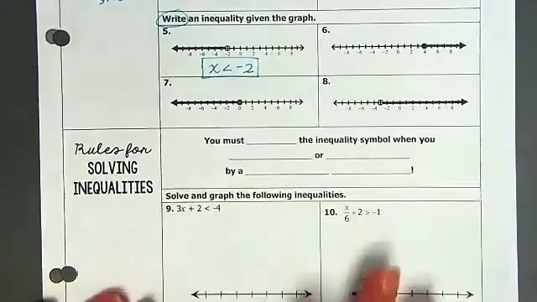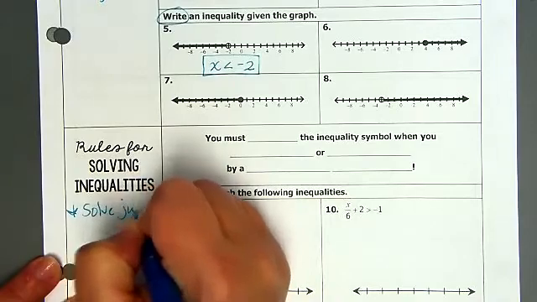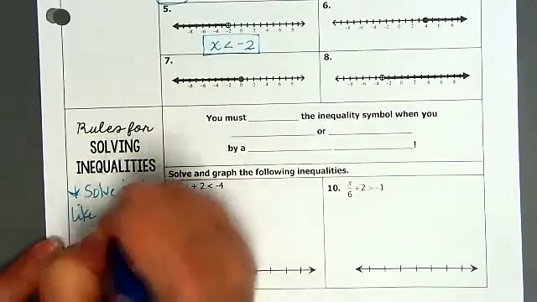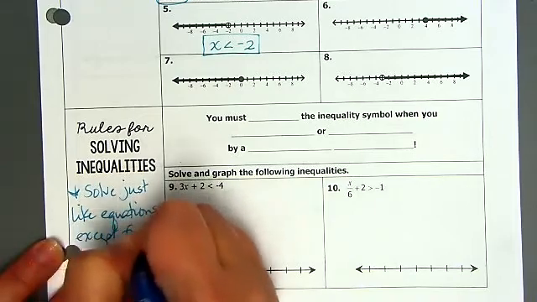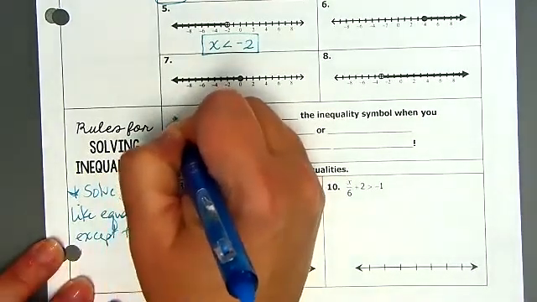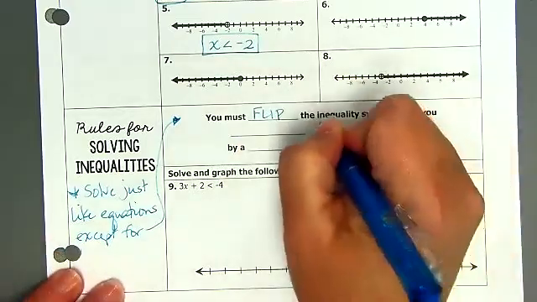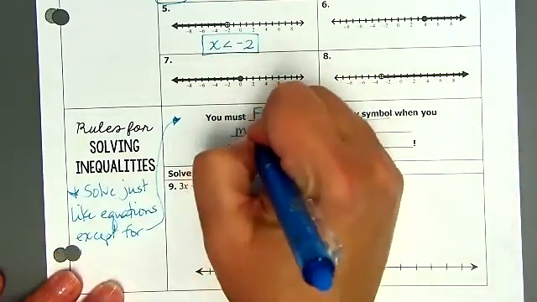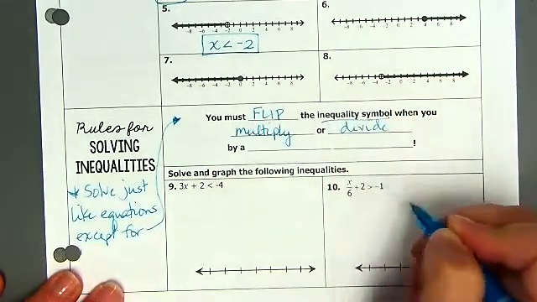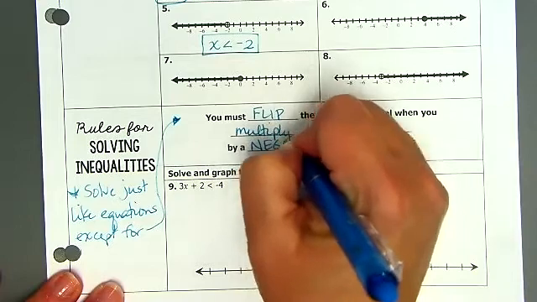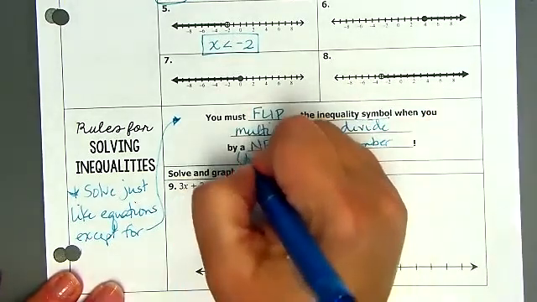The big thing is you solve just like equations except for this one rule: you must flip the inequality symbol when you multiply or divide by a negative number. And I add to both sides.